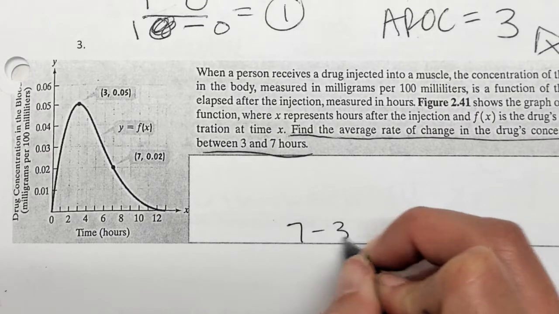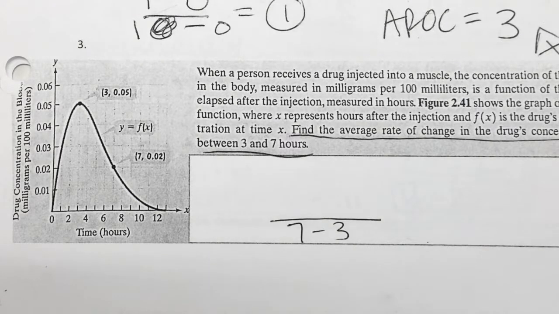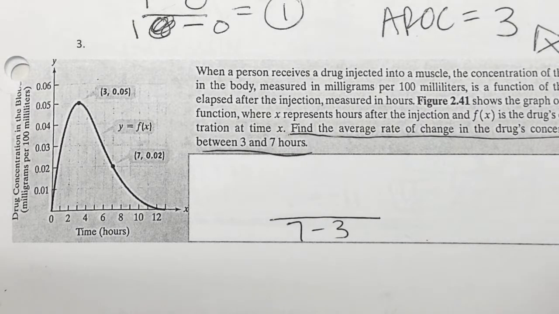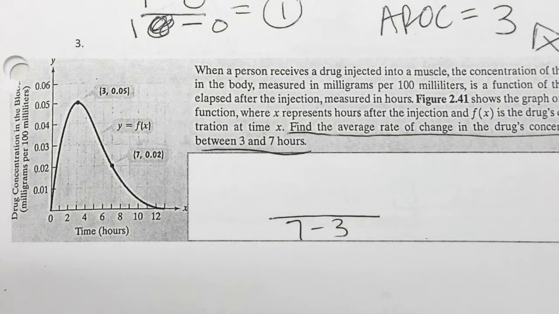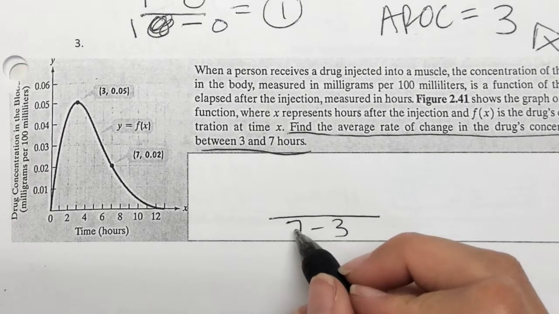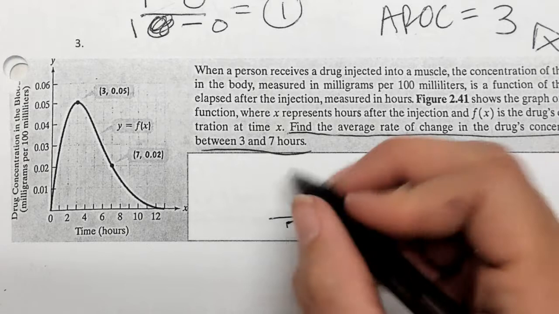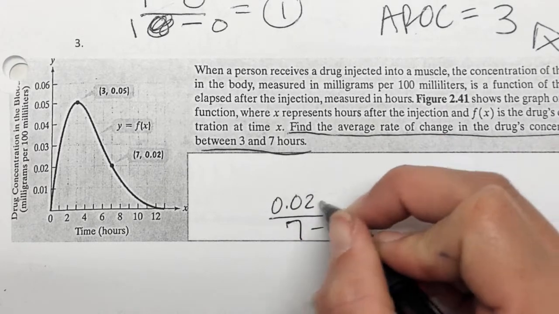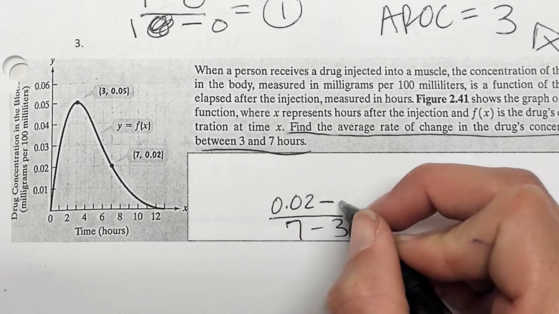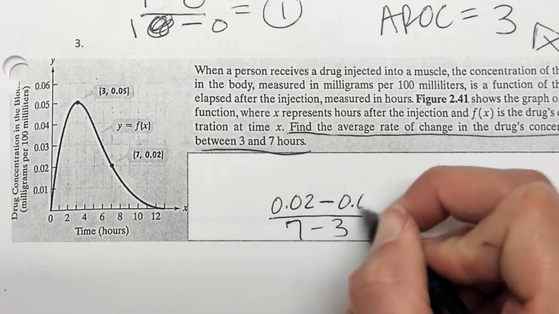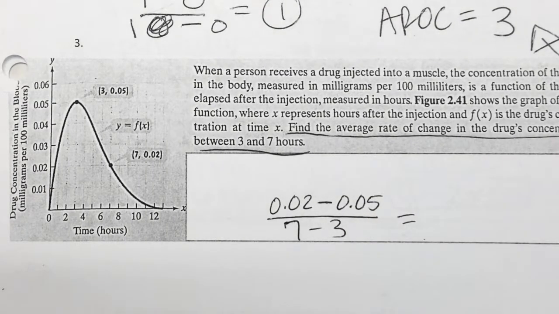Okay. So we just need the drug concentration in the blood, milligrams, at 7 hours. So what would that be at 7 hours? 0.02 minus what? Good, 0.5. Go ahead and find it on your own. Make sure you put units of measure.